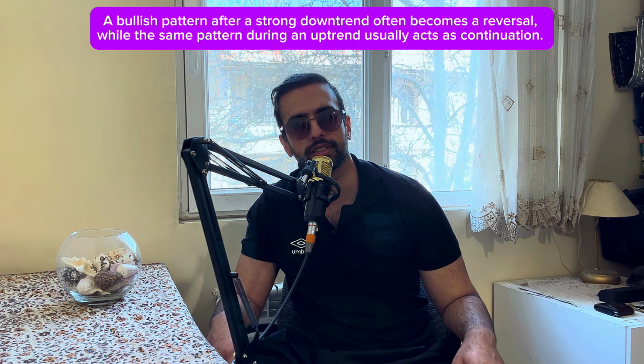Every chart pattern has an internal nature. Some are bullish, some are bearish, and some are neutral. But location decides behavior. A bullish pattern after a strong downtrend often becomes a reversal, while the same pattern during an uptrend usually acts as a continuation. Never judge a pattern alone. Always ask what the pattern's nature is and where it's forming in the market cycle.